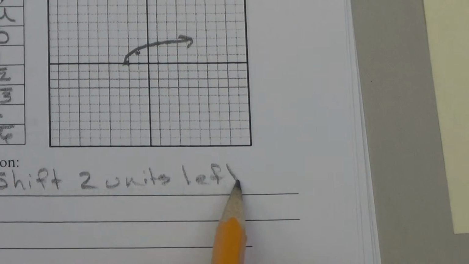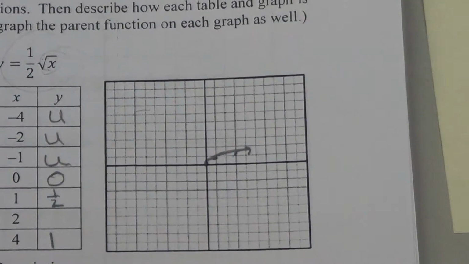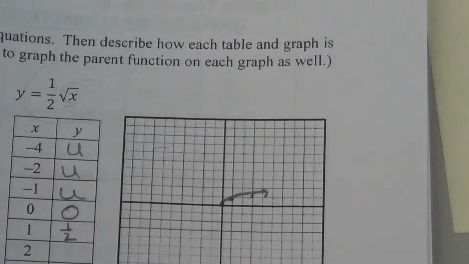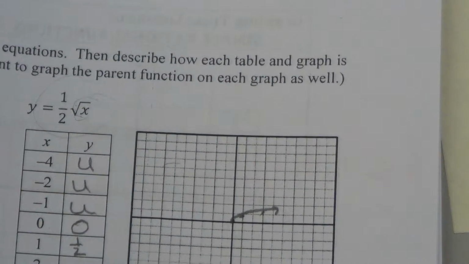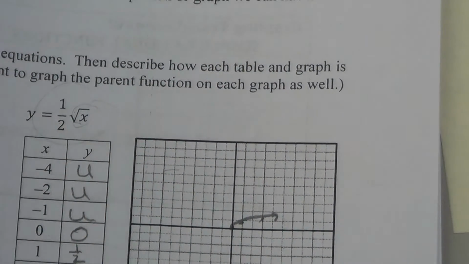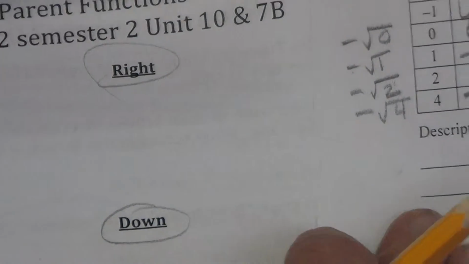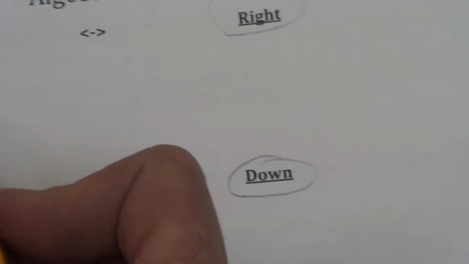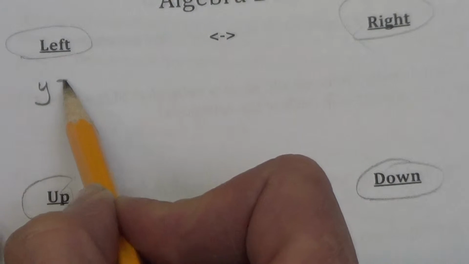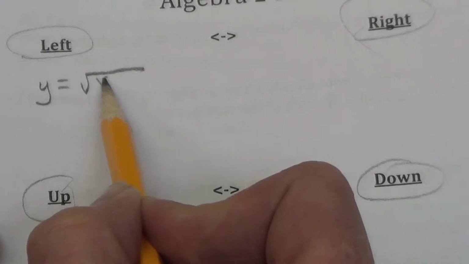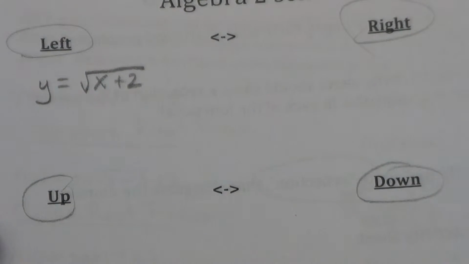Now in addition to that, I've asked you on this previous page over here, when they shift to the left or right or wherever they're shifting, that you would be so kind as to write it in the notes. So tell me, back here on this previous page, that this equation, the x plus 2, right there caused a shift to the left. So under left, you would put y equals square root x plus 2. That caused a shift to the left.